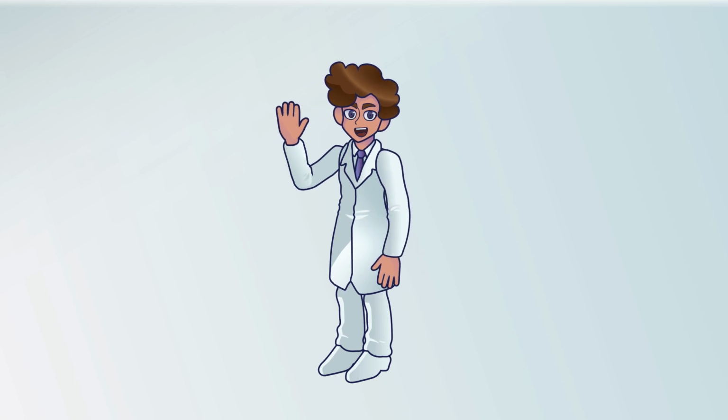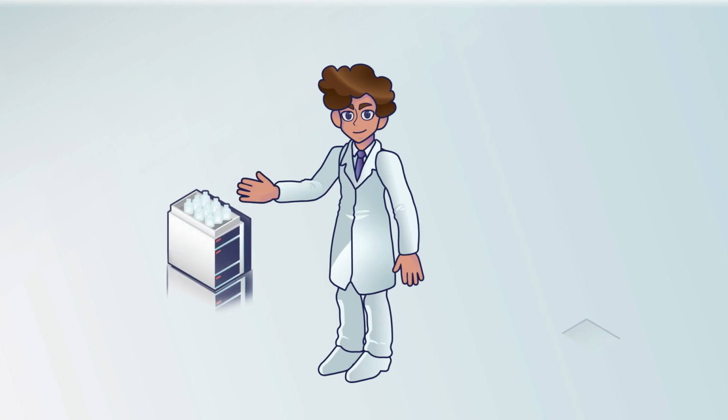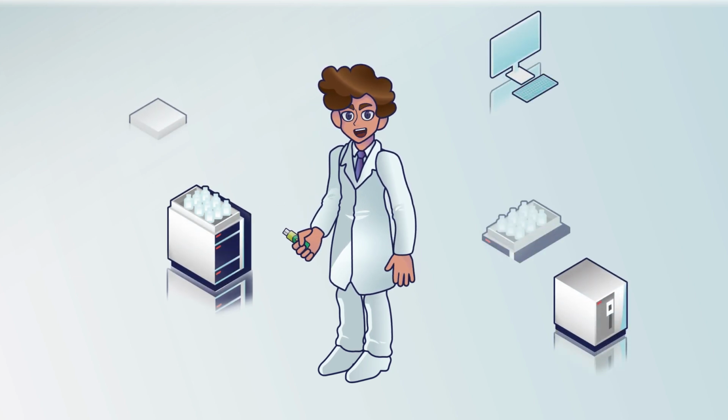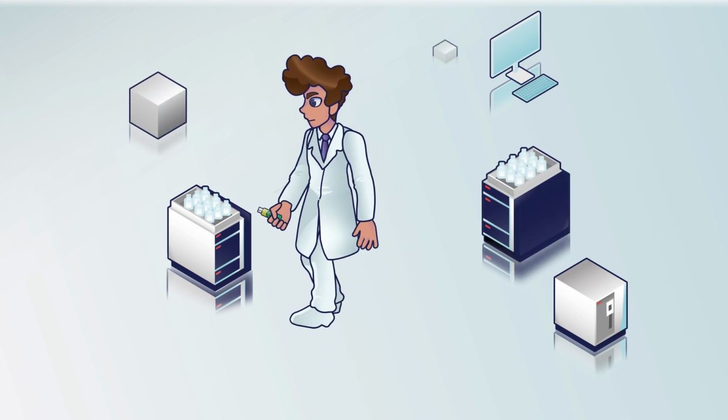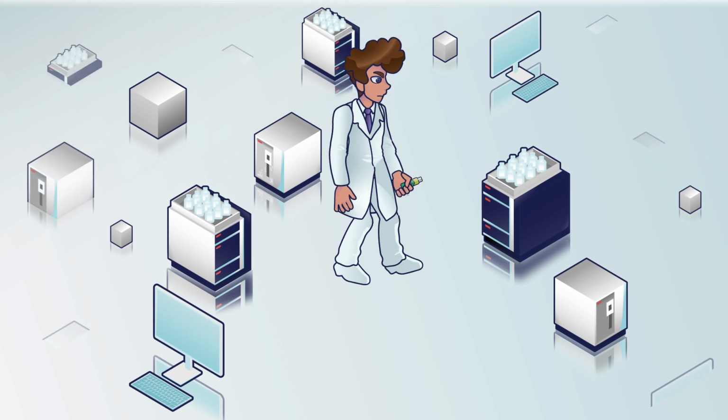Meet Bob. Bob is a principal mass spec scientist in his biopharma group. He's leading his team to implement MAM 2.0. Data management and method transfer from development to QC are the key parts of Bob's job.